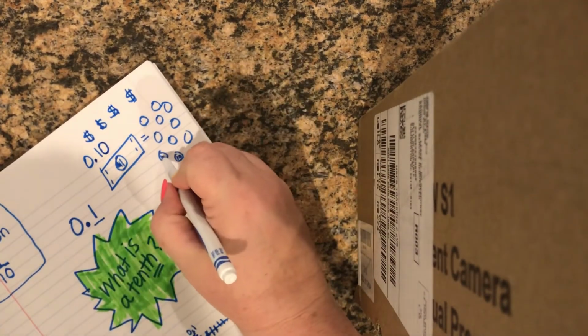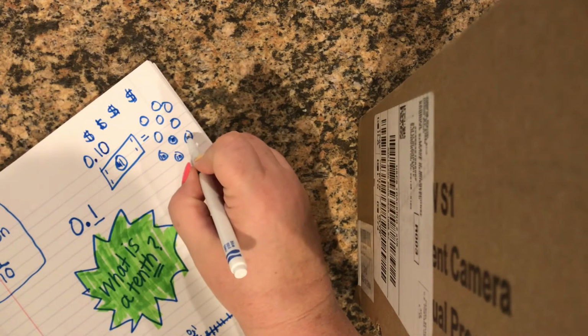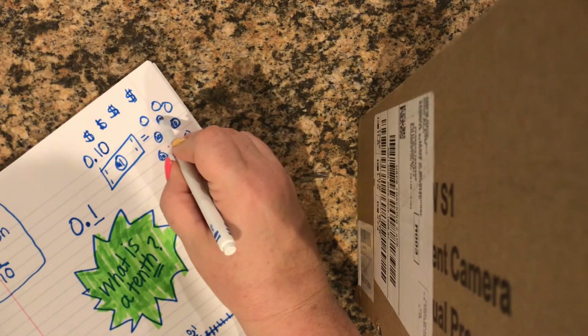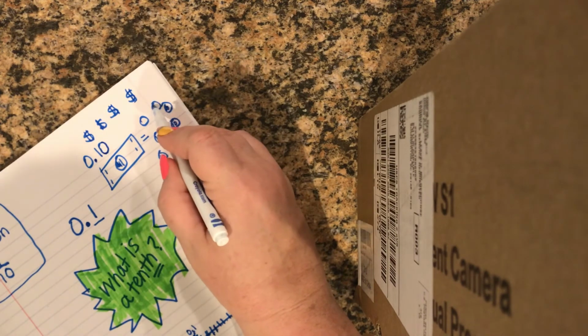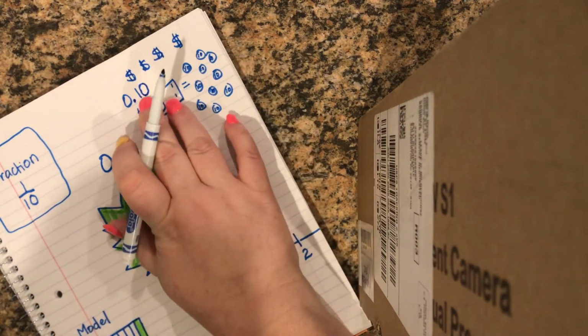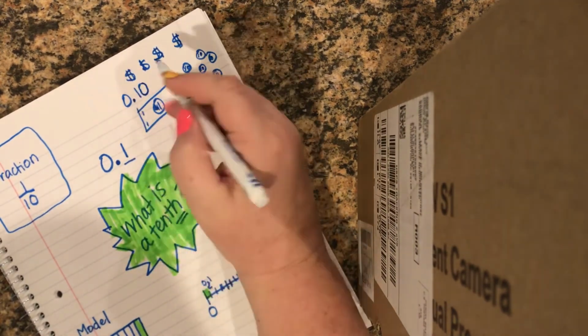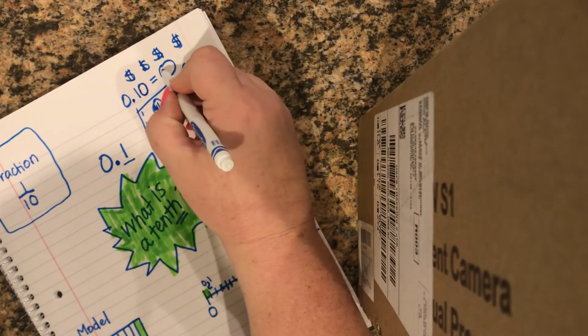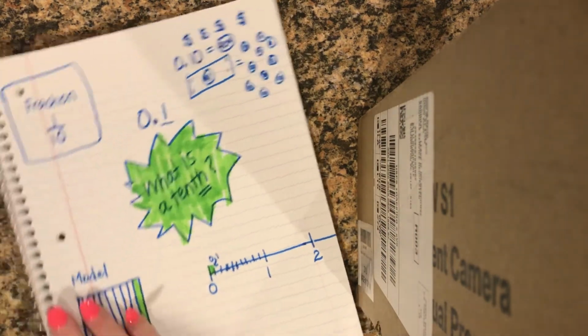If you had 2 dimes, that's 20 cents. Do you see how this is adding up? Well, you would have to have 10 dimes before you could get an entire dollar. But here we have 1/10. So 1/10 is equal to just one of these dimes. So I'm going to put a cent mark here. Is equal to one of those dimes.